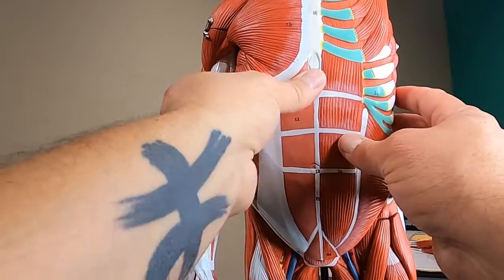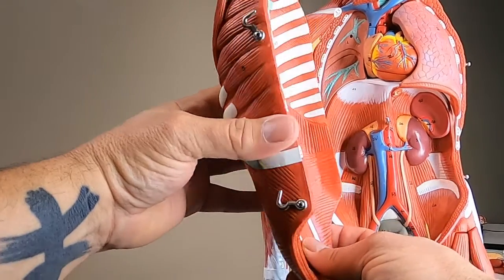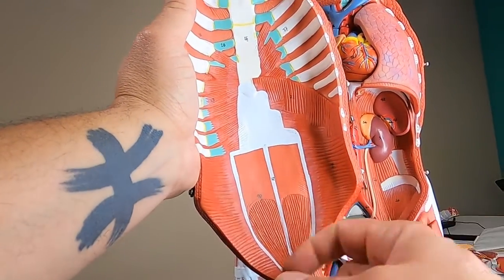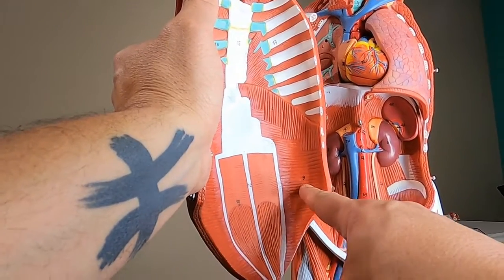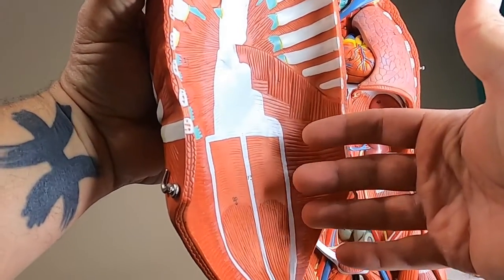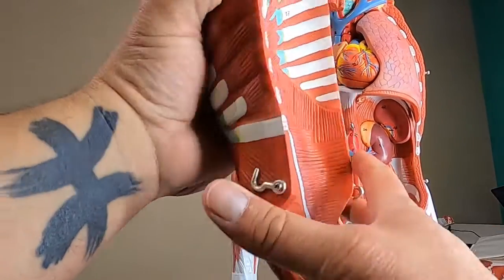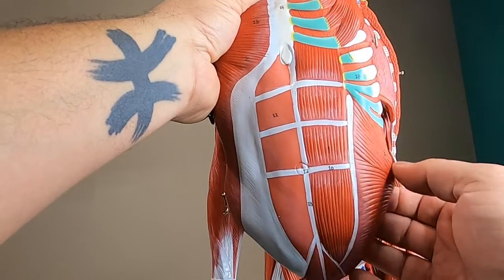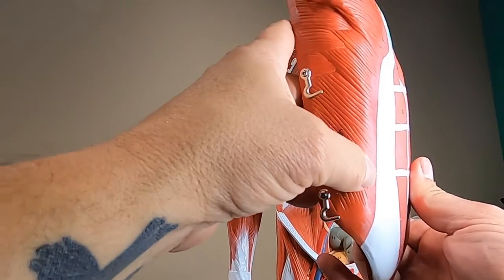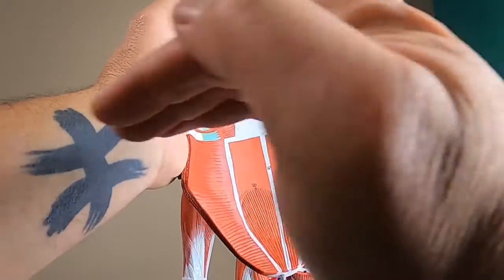So let's kind of take the chest off, and we're going to look at it this way. So this is going to be the rectus abdominis, and we've got to identify number 8 here, which you see that it runs transversely. So that's going to be the transverse abdominis. So rectus abdominis, internal obliques, external obliques, and then transverse abdominis runs transversely.